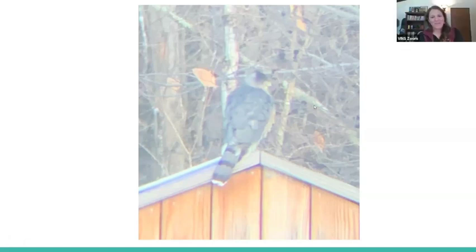What do we notice about the head, or at least that coloration? Is there any difference between the color around the neck or the nape and the color right at the crown of the head? Yeah. So that's another really good field mark, that light nape and that very dark cap. It's more of a cap than a hood. Yep.